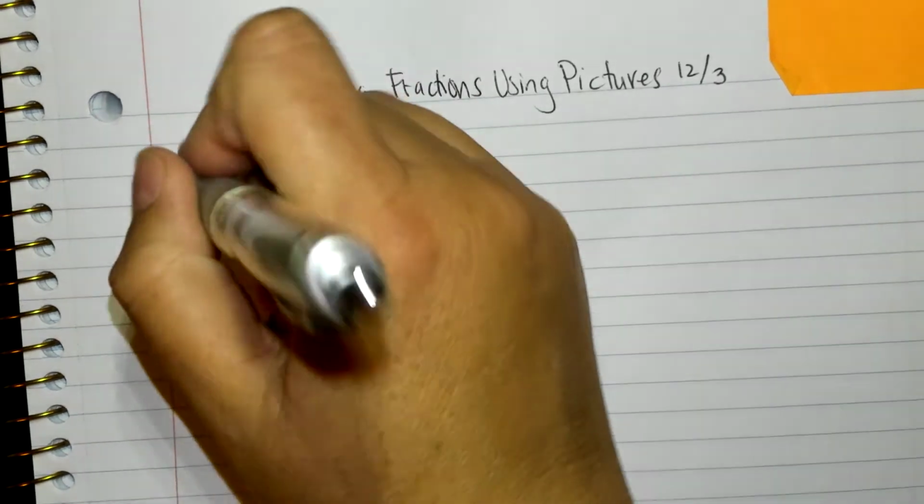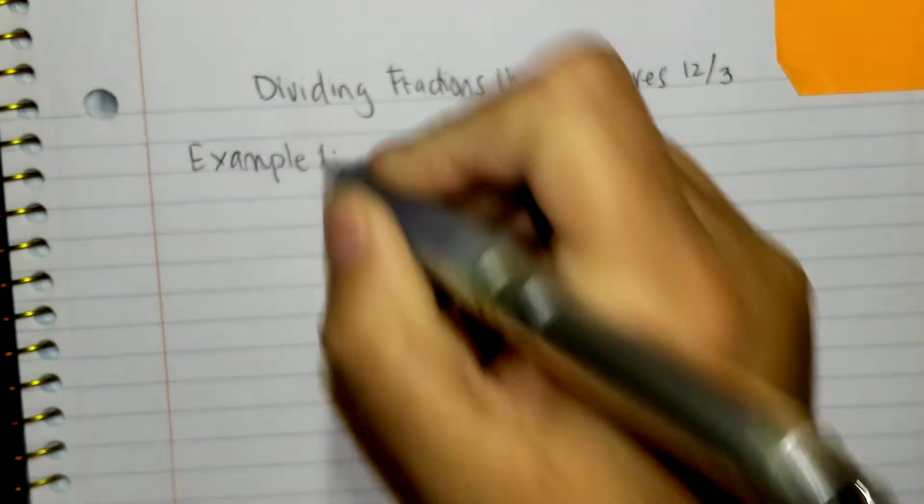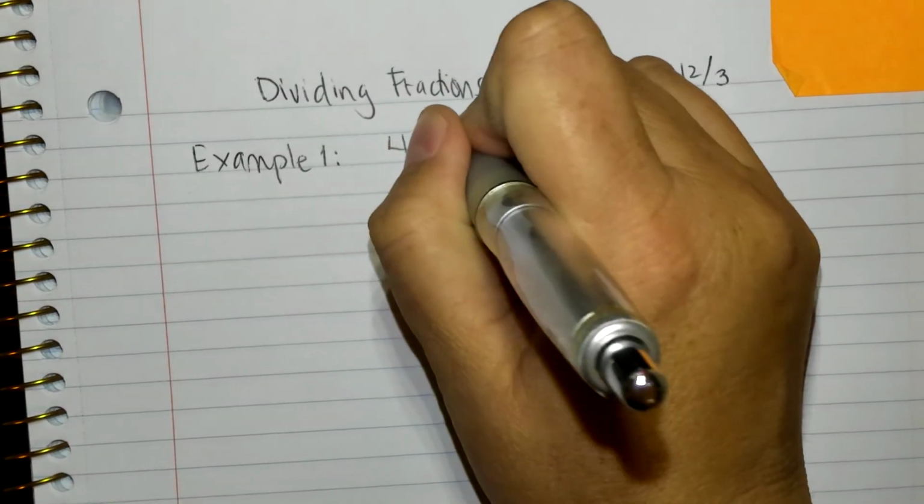So our first example, we are going to start with 4 divided by 2/3.